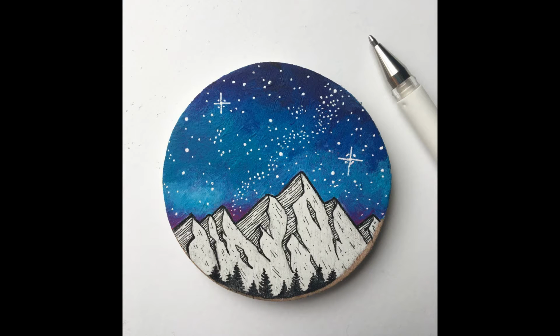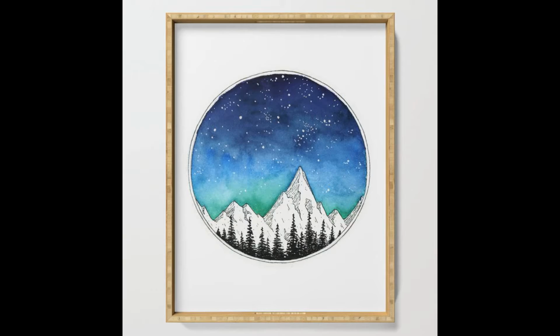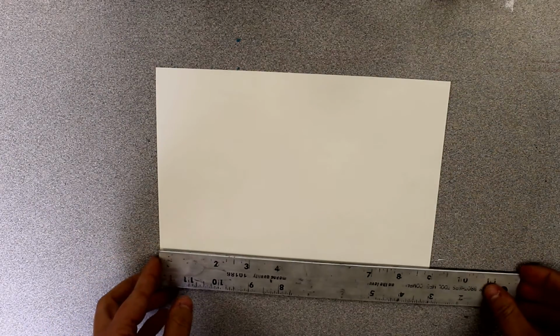Here are some examples of the paintings that she creates. You can tell from these paintings that she is very inspired by nature and geometric shapes. Jen is still creating today. Today we're going to make some artwork inspired by Jen Aranye.